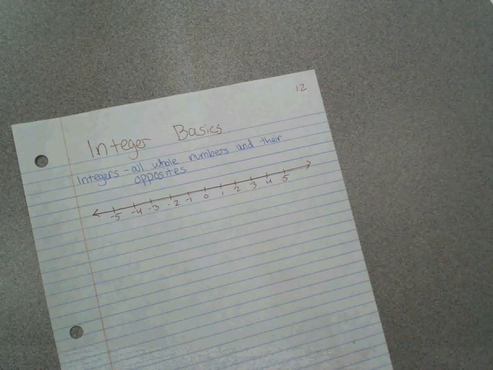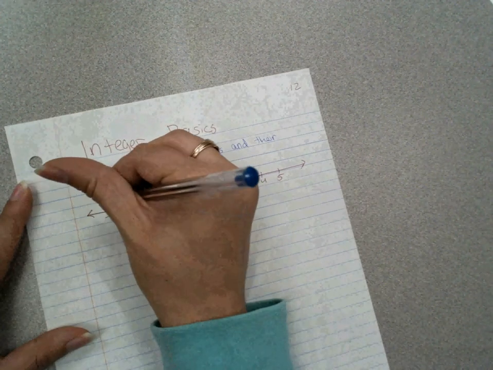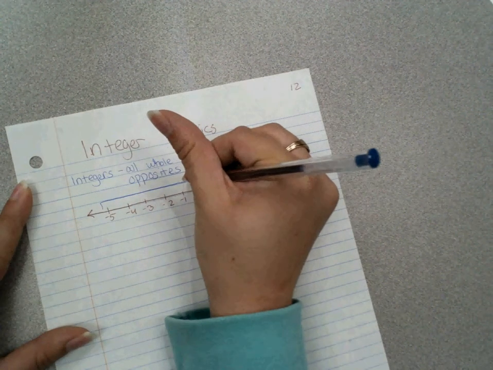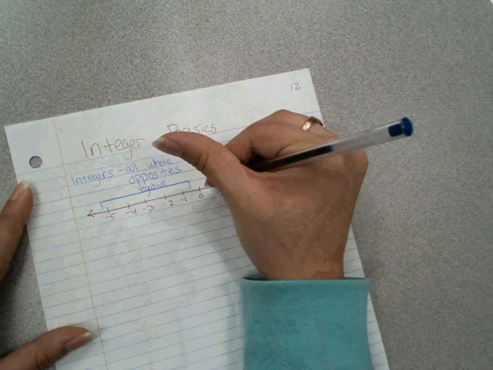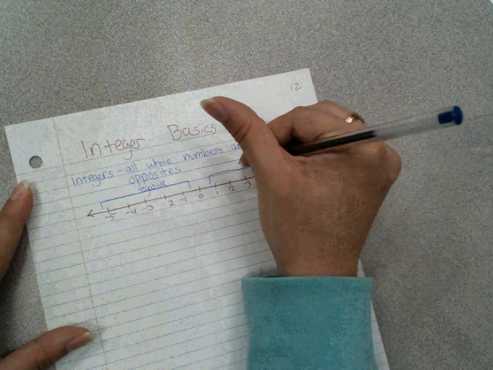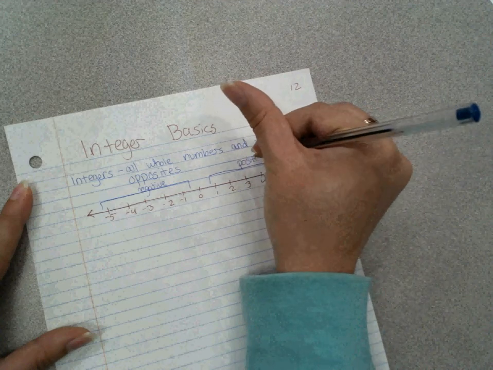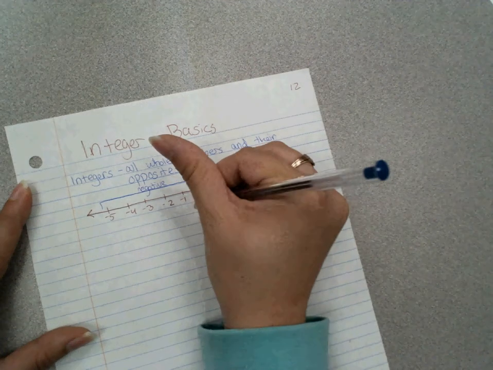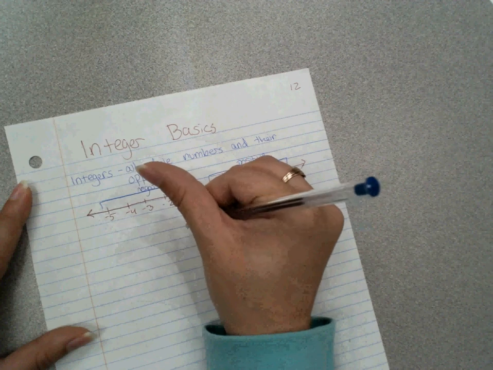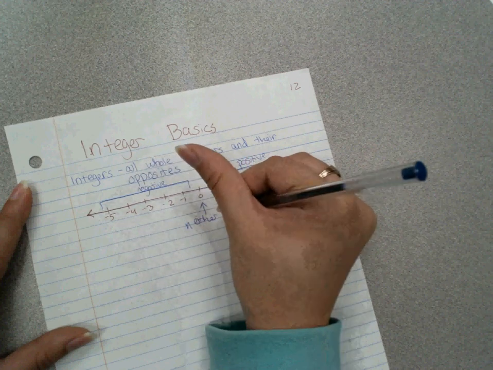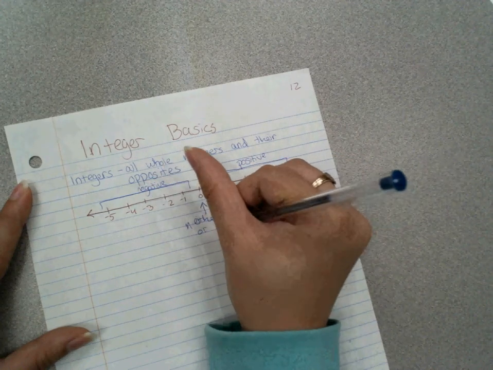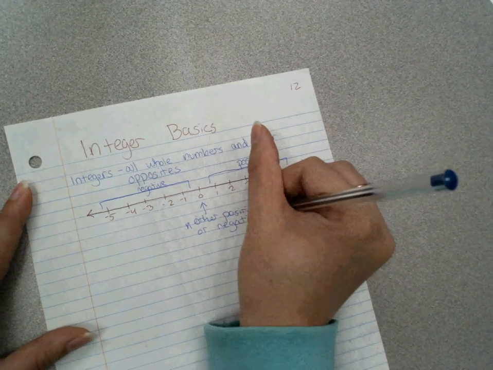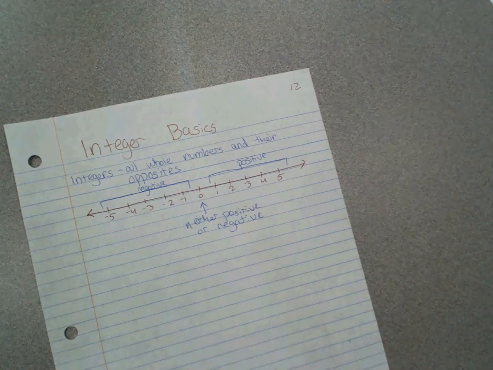So with this number line, just remember anything to the left of 0 is negative. Anything to the right of 0 is positive. And then 0 itself is neither positive or negative. Okay, so that's just integers.